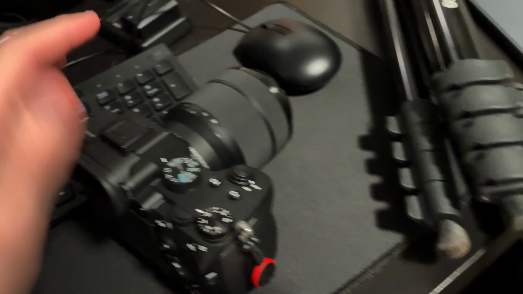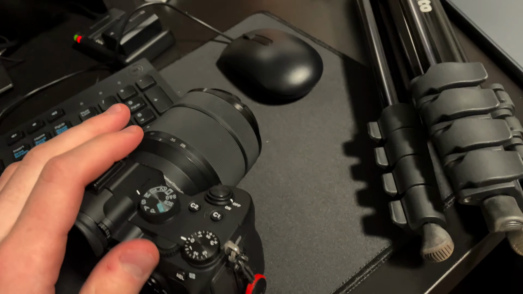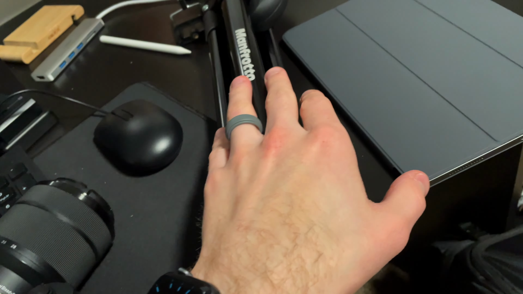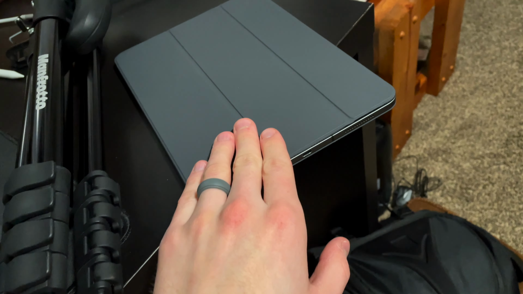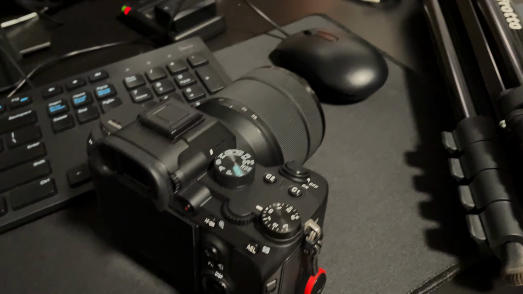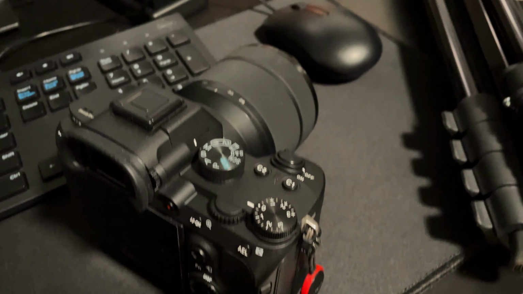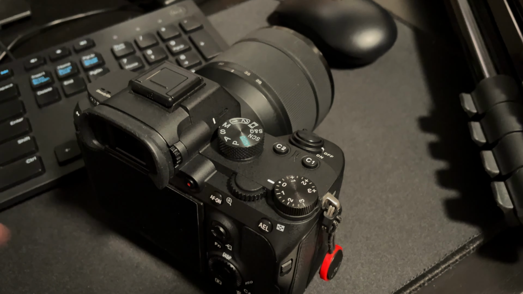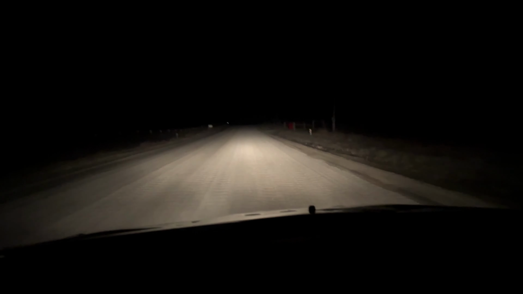We've got the camera batteries charging. I have extra batteries in my bag. We have the tripod, we have the iPad for the remote shutter, and then within my bag I also have several different lenses that are going to be coming in handy, and I want to try out different lenses when we're out there. So we basically have everything we need, just those few things. With that, let's get going.